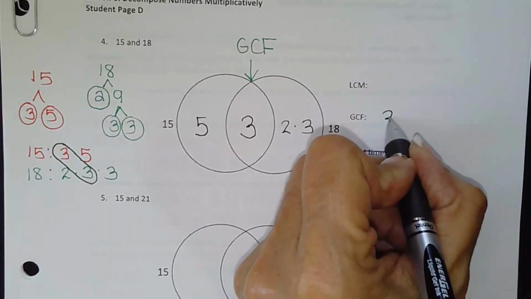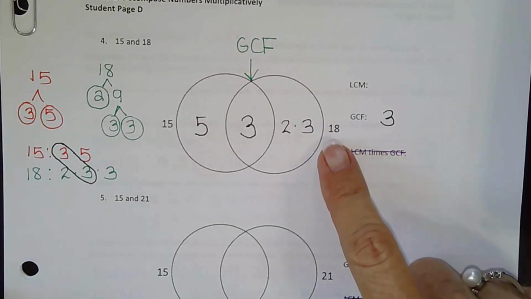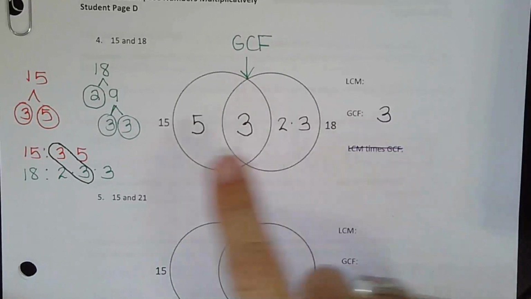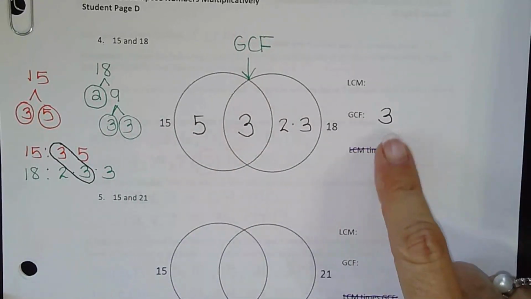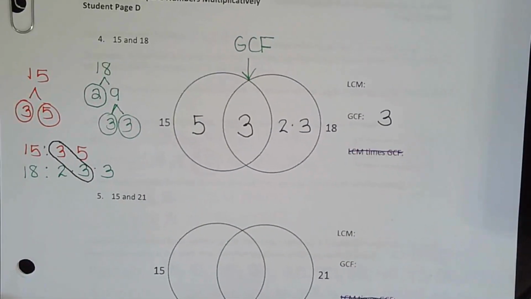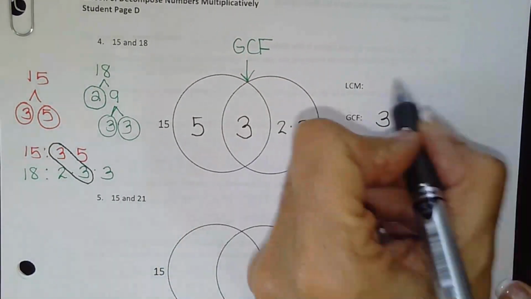So it's 3. And then I pause a moment to make sure my answer makes sense. Does 3 go into 18? Yes, 6 times. So 3 is a factor of 18. Does 3 go into 15? Yes, 5 times. So 3 is a factor of 15. And then LCM, remember, just all straight across. 5 times 3 times 2 times 3.